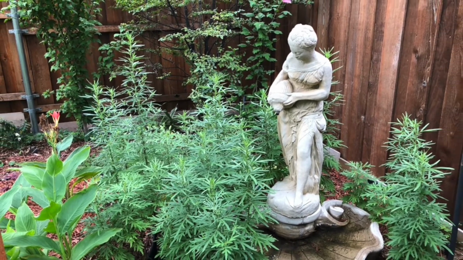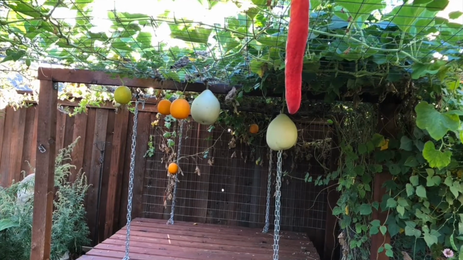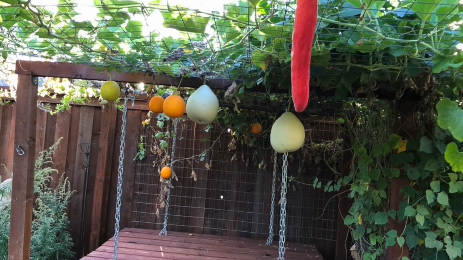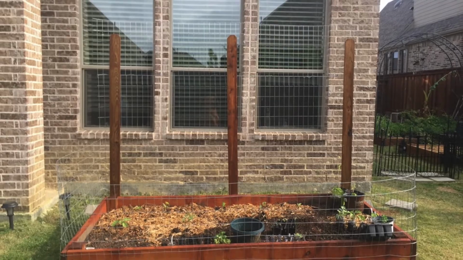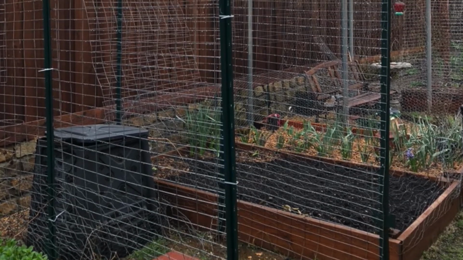Our next session will be on how to fill the raised beds. So please watch the other videos on my channel that I mentioned earlier and be prepared for the next session.